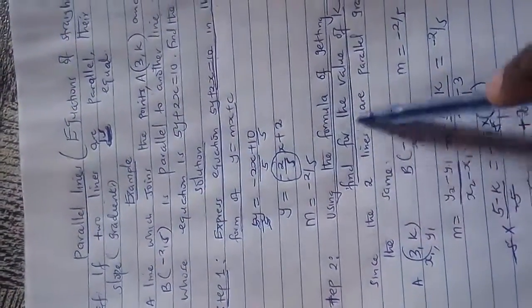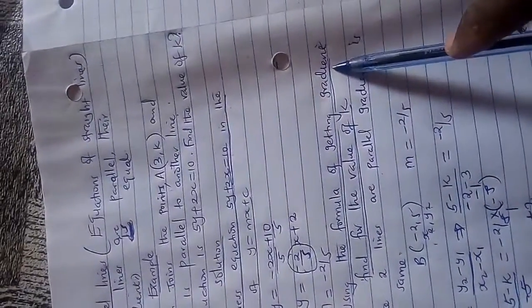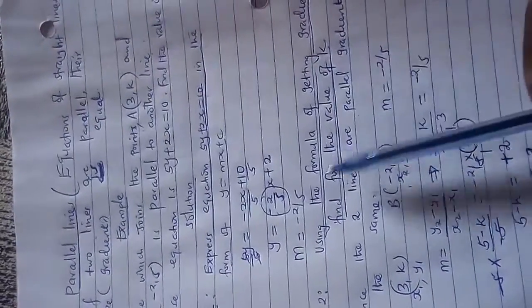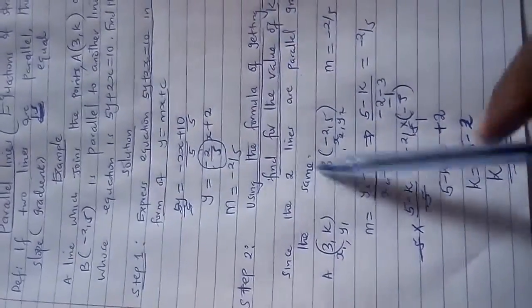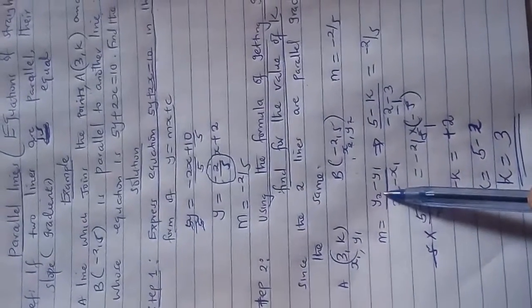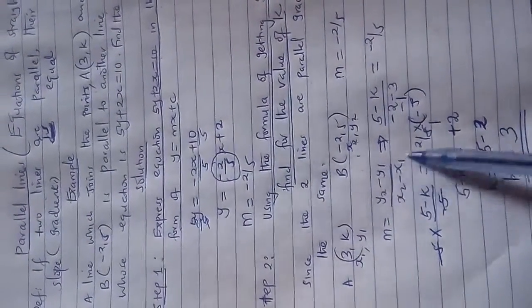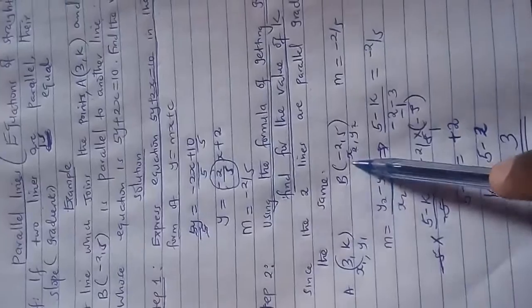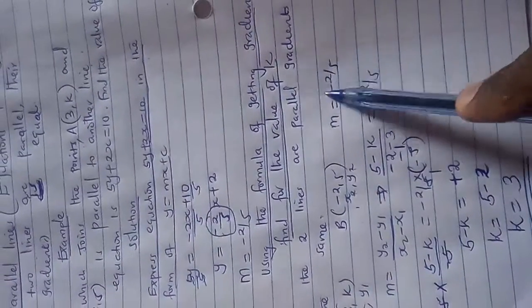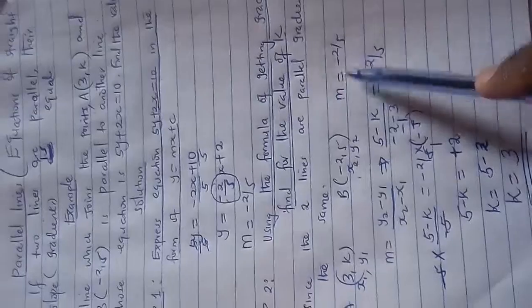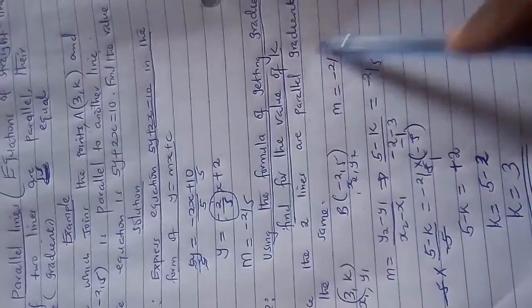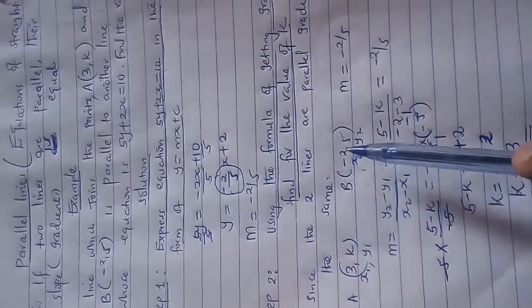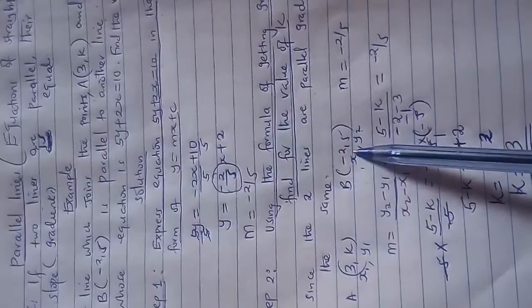Step 2, using the formula for gradient, find the value of k. Now, how do we get gradient? We can get gradient by finding change in y over change in x. Suppose we have AB, and we have the gradient m = -2/5. How do we arrive at this -2/5? It is by finding change in y over change in x of line AB.